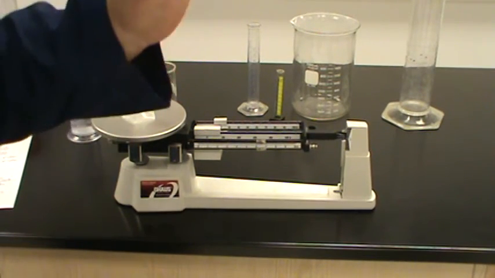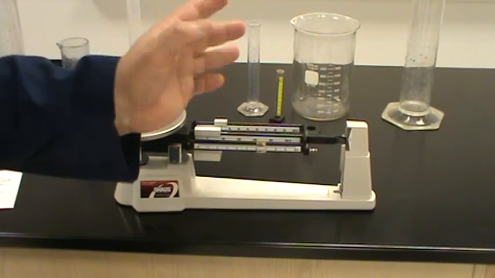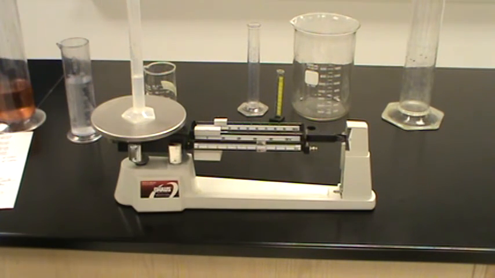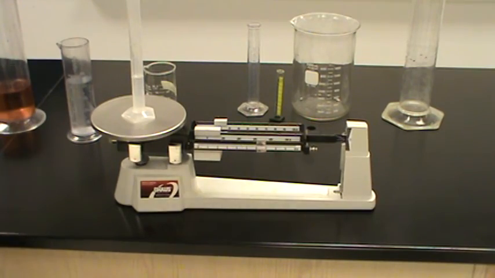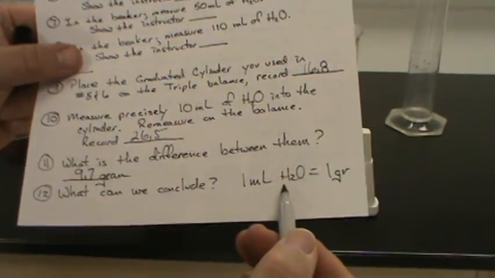We are 0.3 grams from proving our point. So for me, we can conclude that 1 milliliter of H2O equals 1 gram of mass. And that's what we're going to conclude down here, is that 1 milliliter of H2O equals 1 gram of mass.